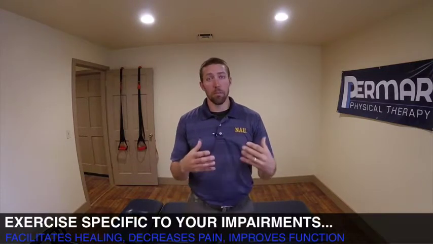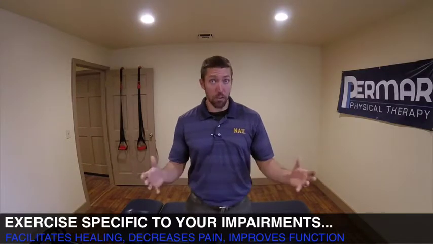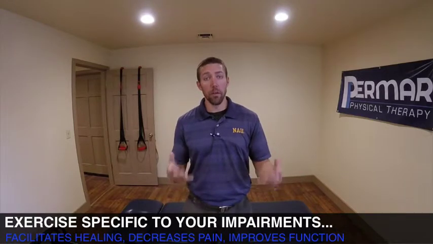So you're not wasting any time, you're not doing any exercises that are not going to benefit you. You're doing exercises for lower back pain that are specific to your lower back pain. This helps the lower back heal, it helps symptoms decrease faster, and it just works better, obviously, because you're addressing what needs to be addressed, not doing things that you don't need to do.